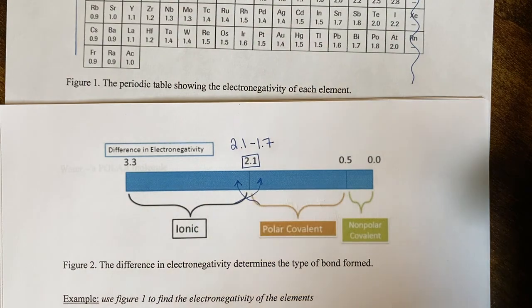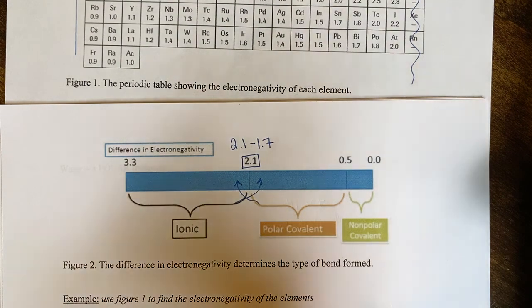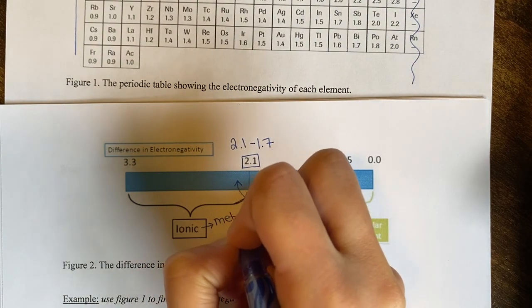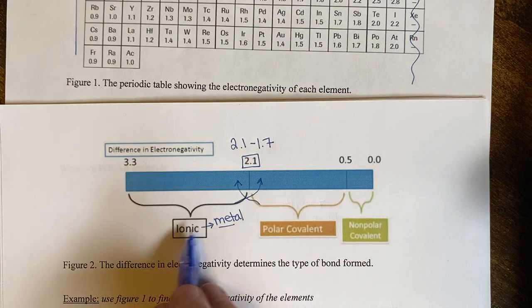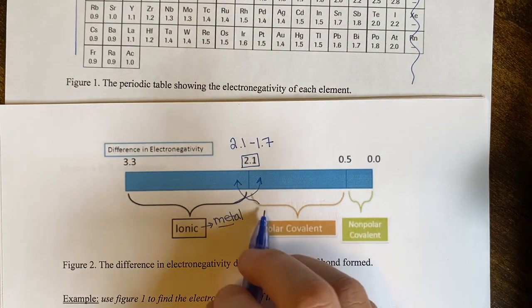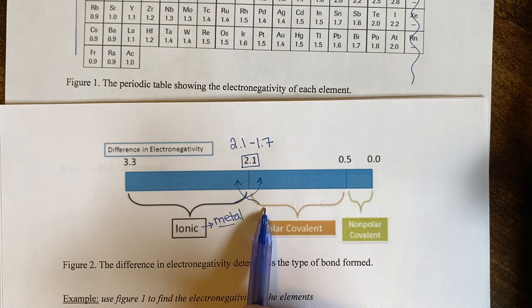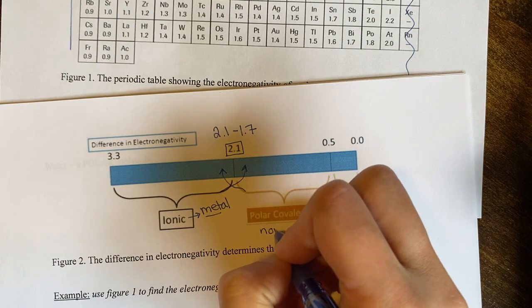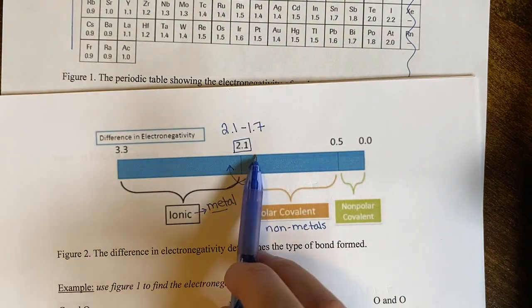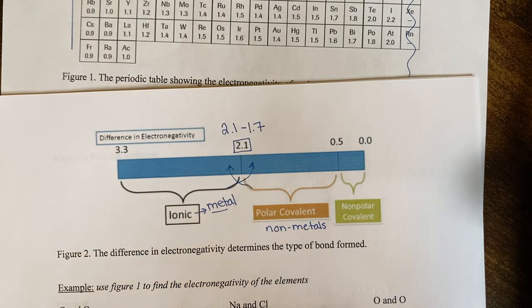And when you're trying to decide if something should be polar covalent or ionic, ionic should always have a metal. So ionic bonds have a metal in them. Polar covalent, if it's up to 2.1, can still be polar covalent, but it would be all nonmetals only, versus ionic would have a metal, and they can be as low as 1.7.